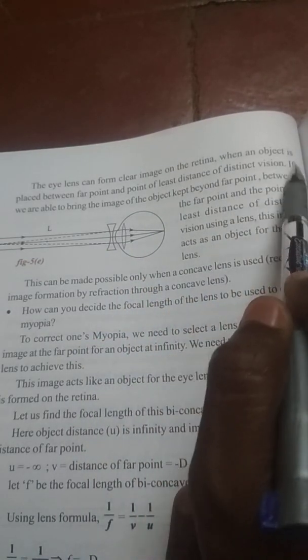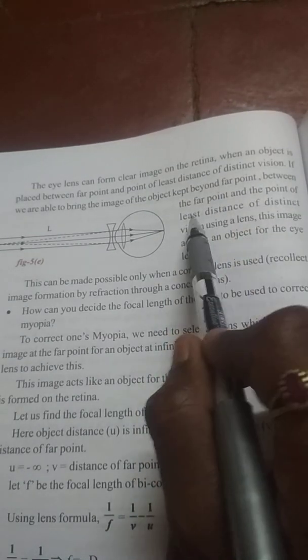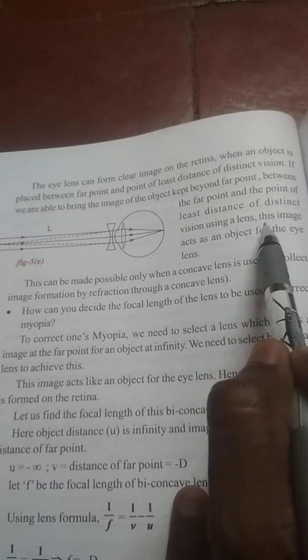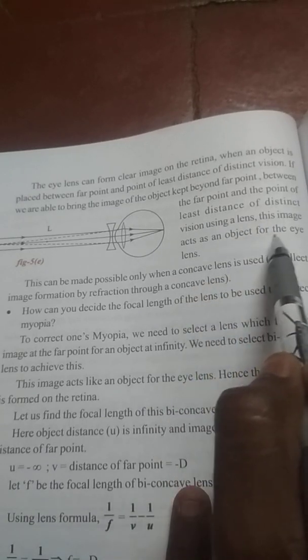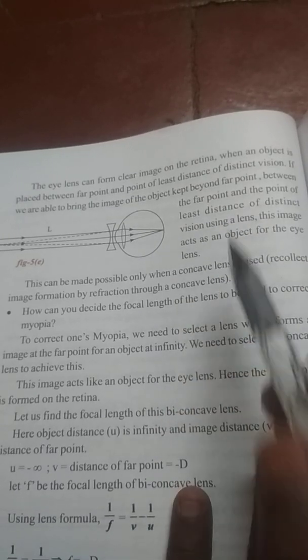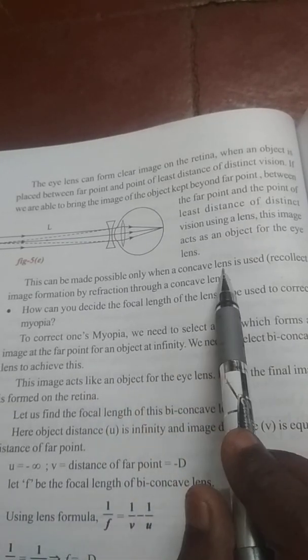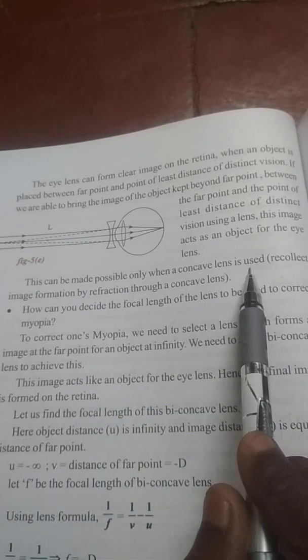When an object is placed between the far point and the point of least distance of distinct vision, the eye lens can form a clear image. If we are able to bring the image of an object kept beyond the far point to between the far point and the point of least distance of distinct vision using a lens, this image acts as an object for the eye lens. This can be made possible only when a concave lens is used.